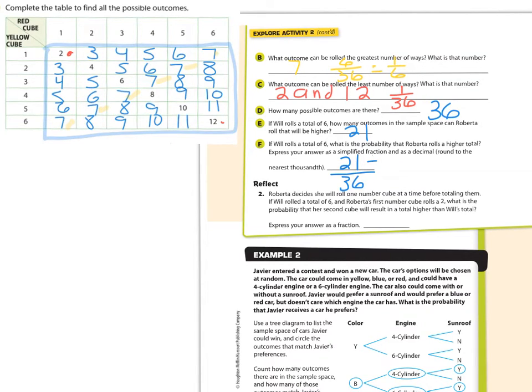We could divide both these by 3 to get it simplified. So 21 divided by 3 is 7, and 36 divided by 3 is 12. To turn that into a decimal, I'm going to divide 7 divided by 12, and that gets me 0.58 and then 3 repeating. So if I round that, it would be 0.583.